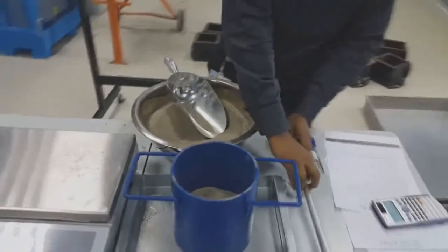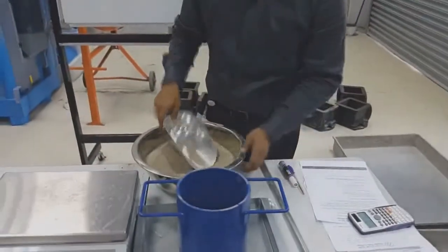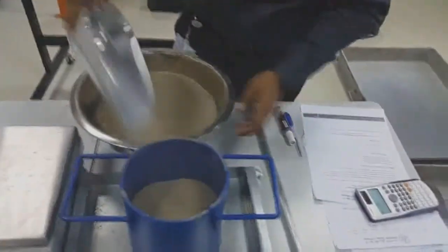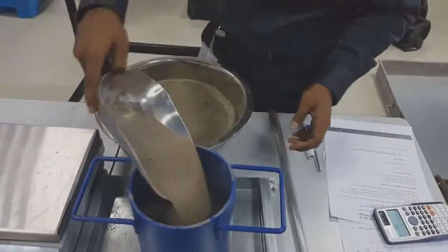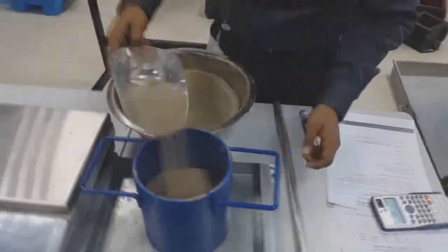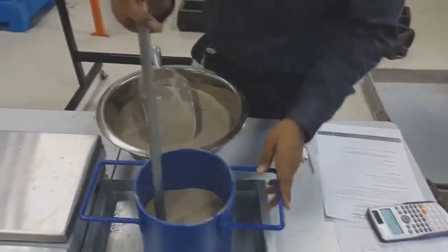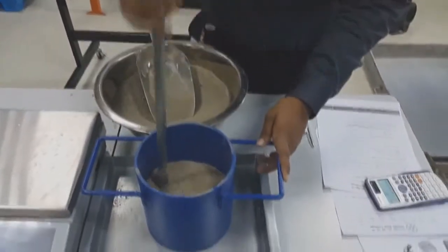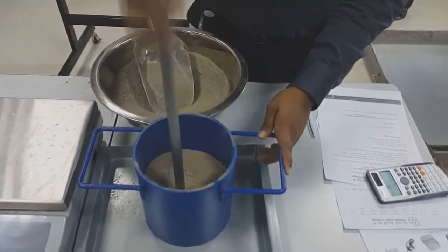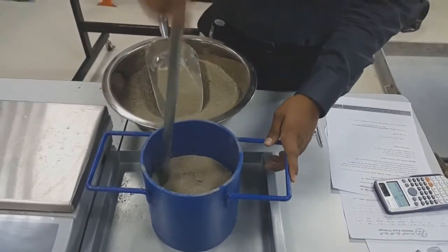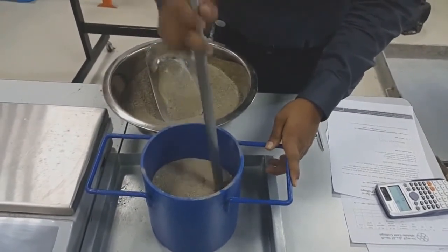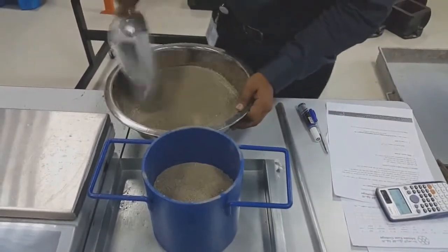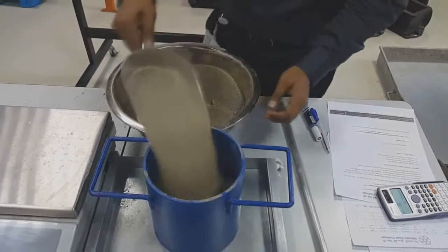Once you compact it 25 times with the tamping rod, again fill sand up to 1/3 level. Now again do compaction 25 times using this tamping rod. Now fill the sand up to the top level.